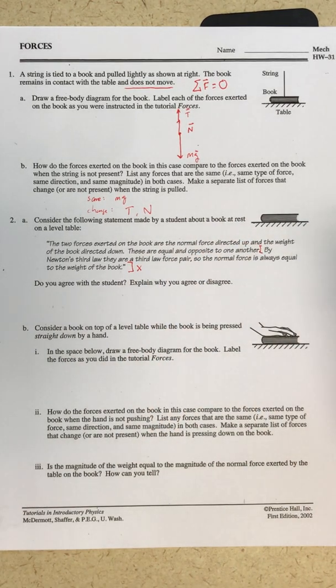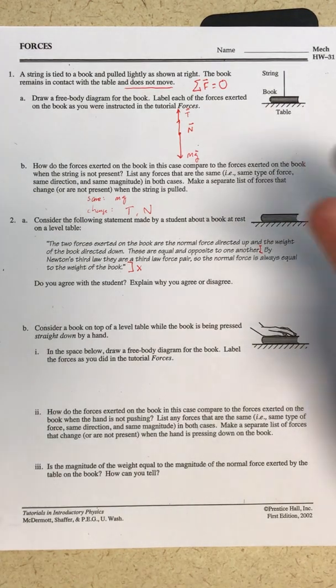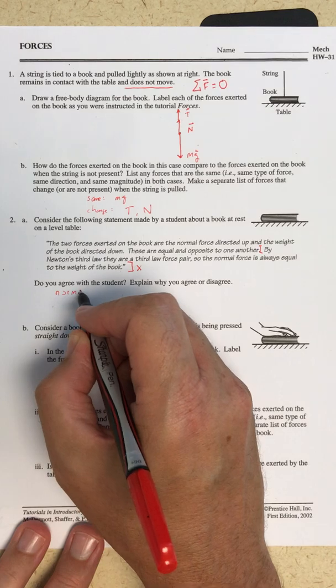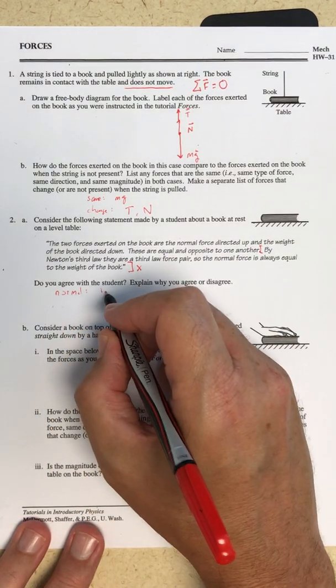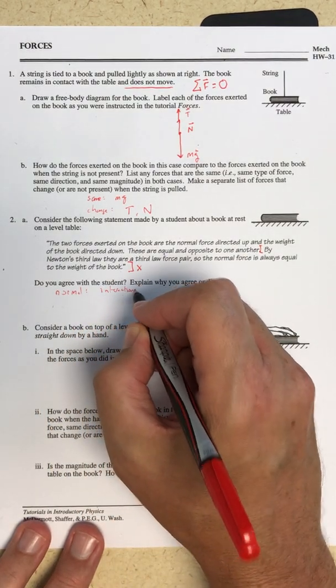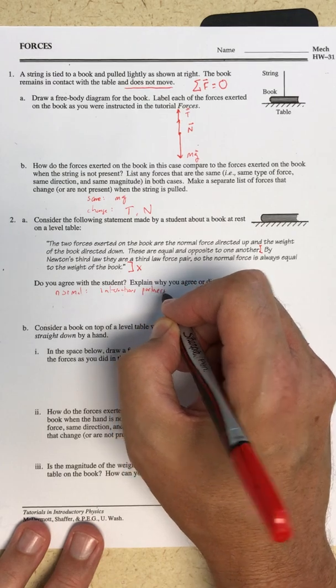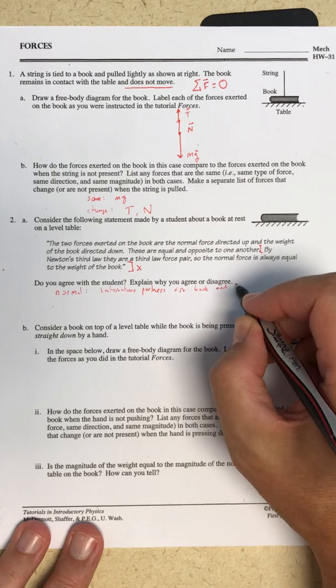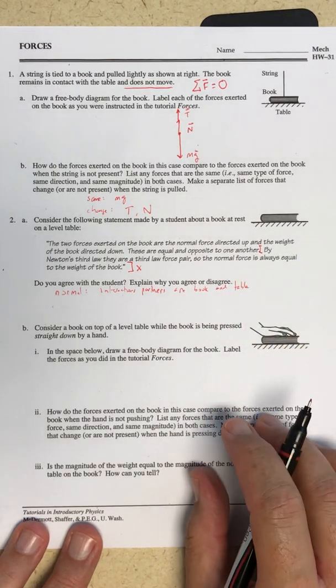Because those cannot be an interaction pair. They cannot be force partners in terms of Newton's third law of motion, because you're talking about forces on 3 different objects. Okay? The normal force, the interaction partners are the book and the table.